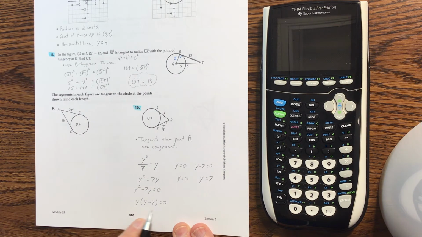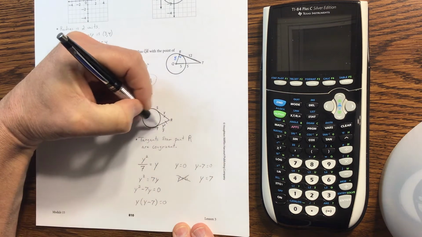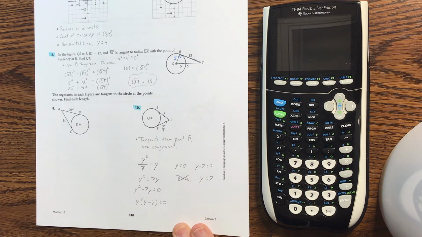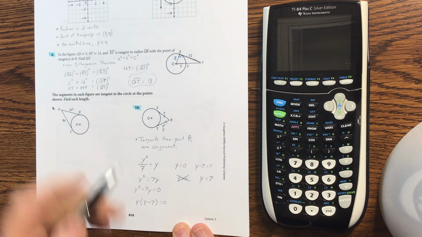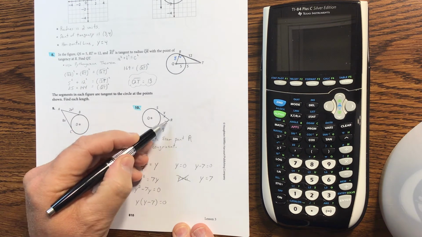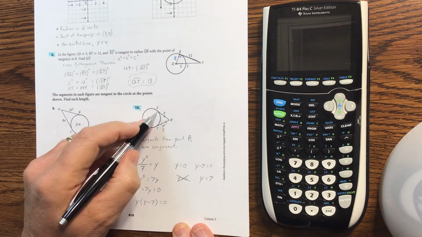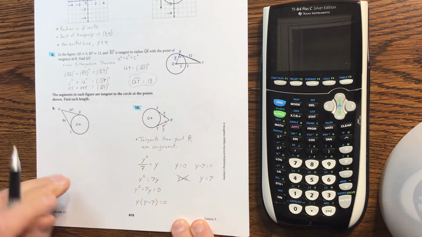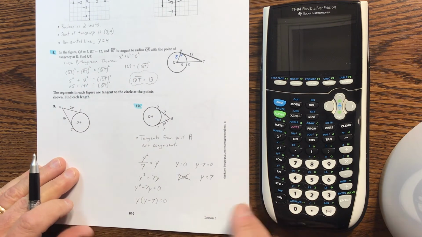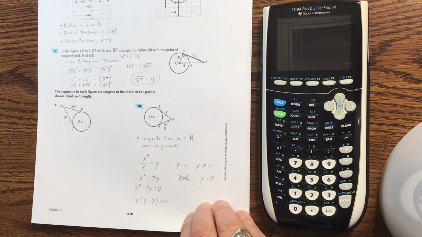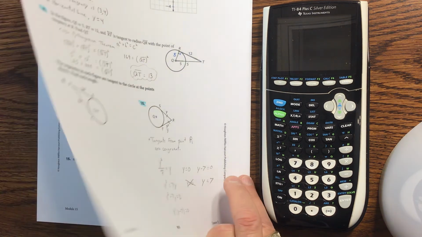Well, we already know that y can't be 0 because we've got a length here. So we know that y is 7. So that means the length here is 7. So the length of SR is 7, and the length of TR is also 7. All right, don't let these throw you guys off. They're relatively easy. A couple more.